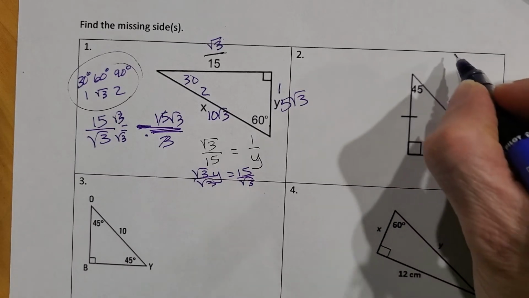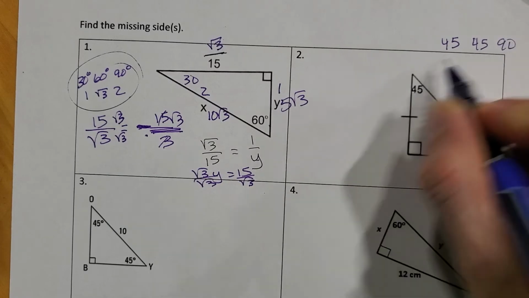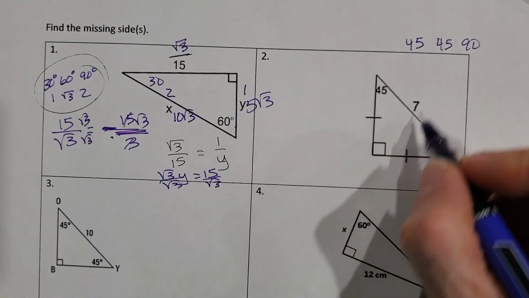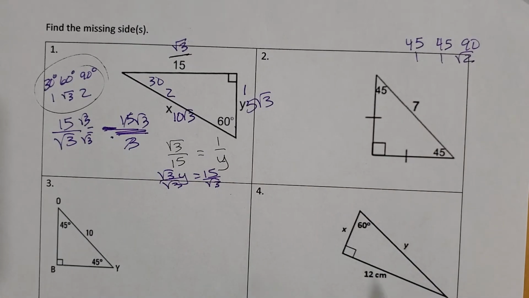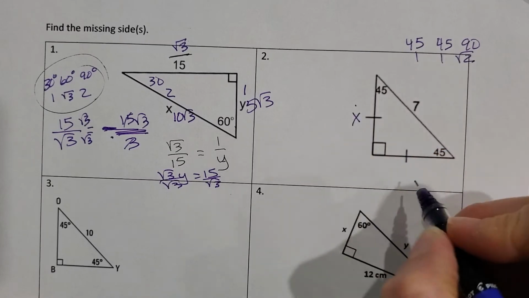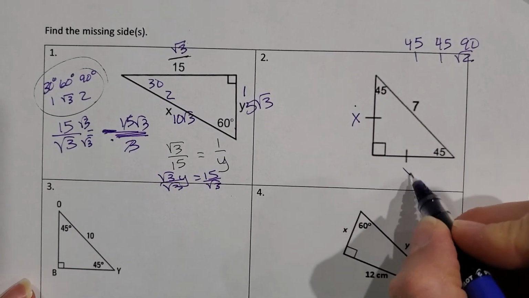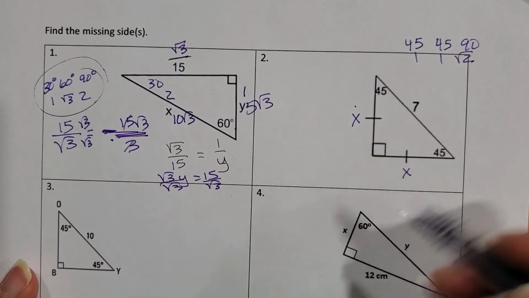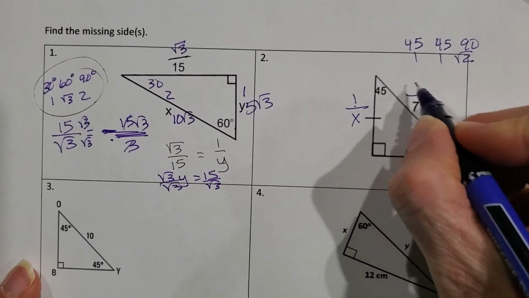So this is a 45, 45, 90 triangle, right? So 45, 45, 90. I don't do this every time, but we'll leave it up here. It's 1, 1, and root 2, just so you can see it. So now I know that this doesn't have a variable on it, so let's write the variable. And obviously, it's an isosceles triangle, so this one's going to be x as well. So I don't need to do it to all three. If I find this one, I've found that one. So this is 1, and this is root 2.